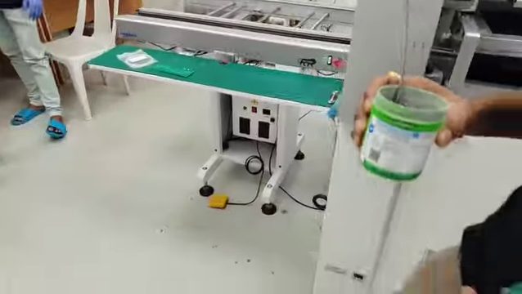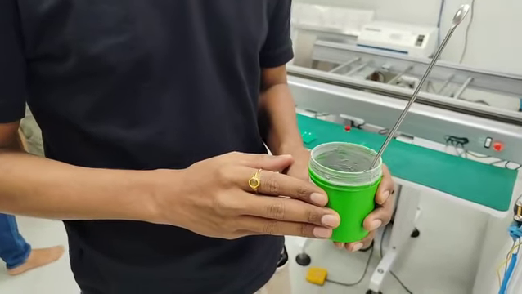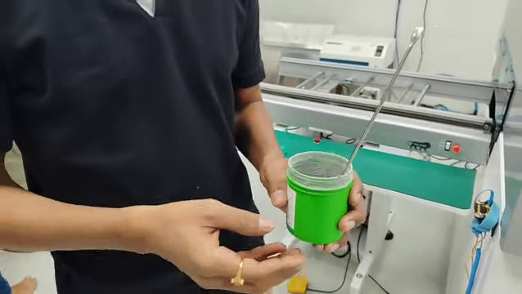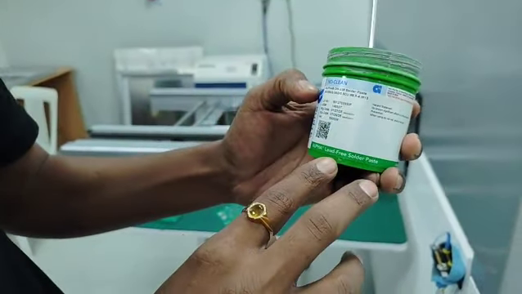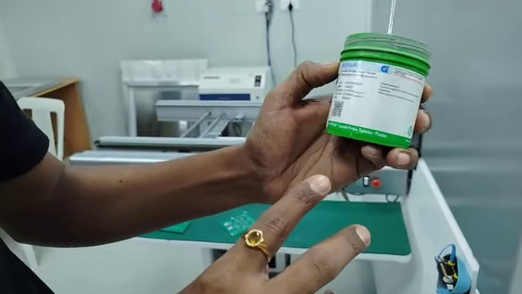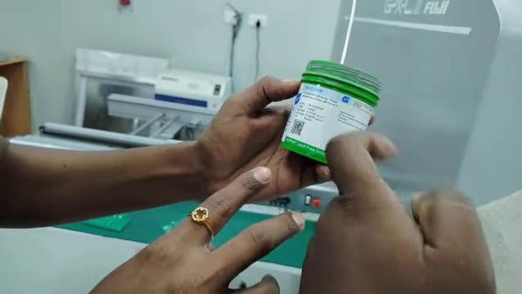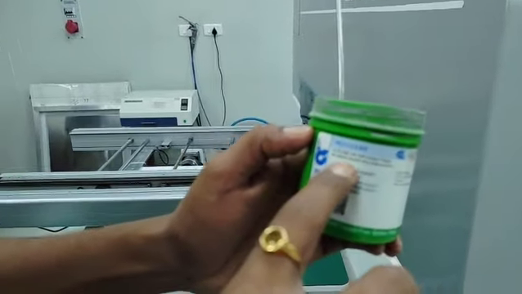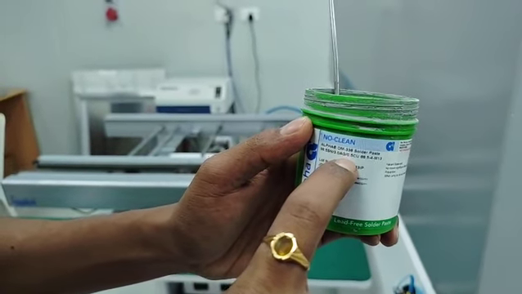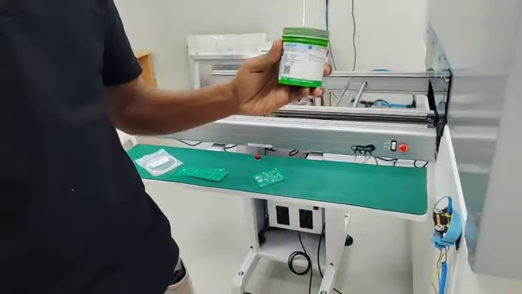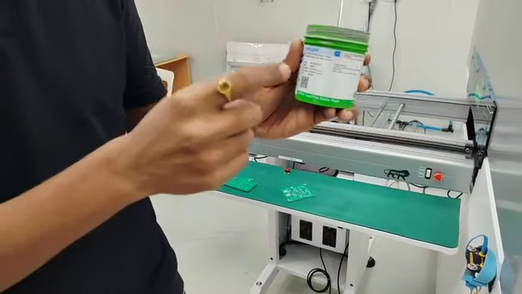So this solder paste consists of different metal compositions. One is tin, silver, and copper. There are certain percentages, depending on the part number of this solder paste. If you have seen, this is SAC 305 solder paste. In SAC 305, the 3 indicates the silver content, and 05 is 0.5% copper.